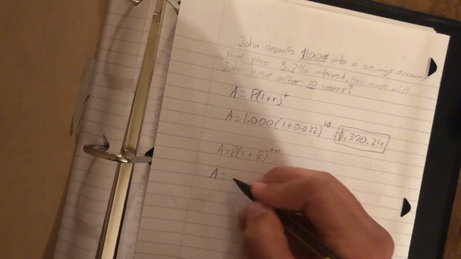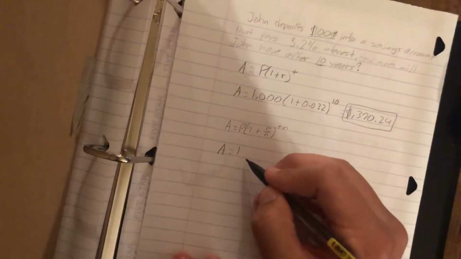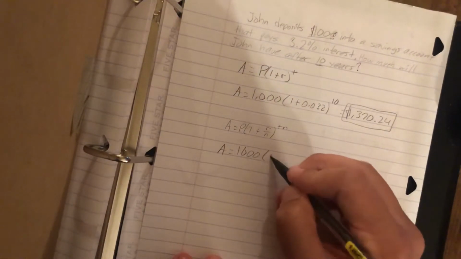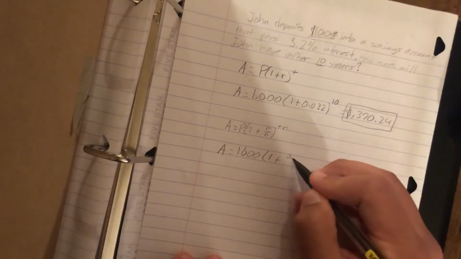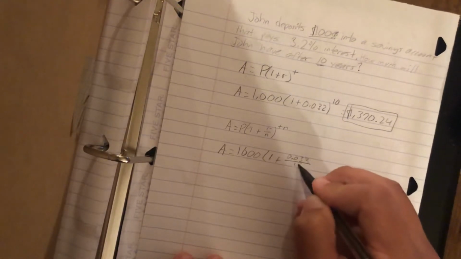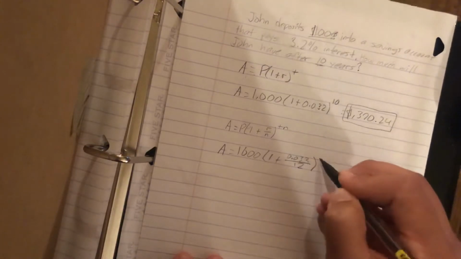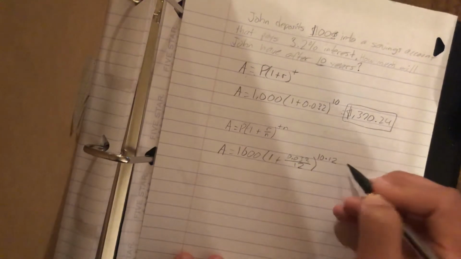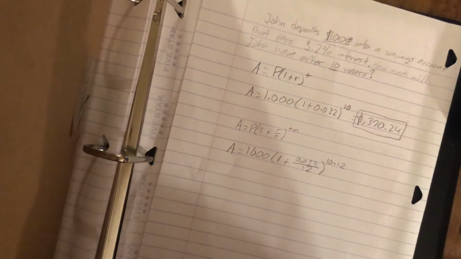So A equals, the principal amount still stays the same at 1,000 times 1 plus 0.032 over 12 to the power of 10 times 12. So I'll just put this into my calculator once again. 1,000 times 1 plus 0.032 over 12 to the power of 10 times 12.